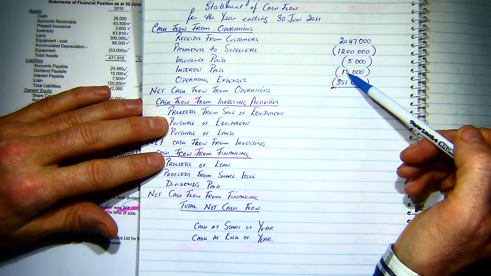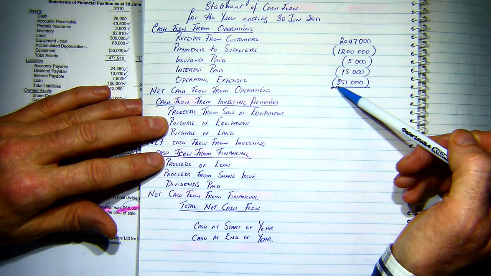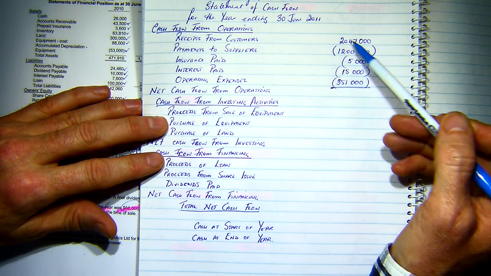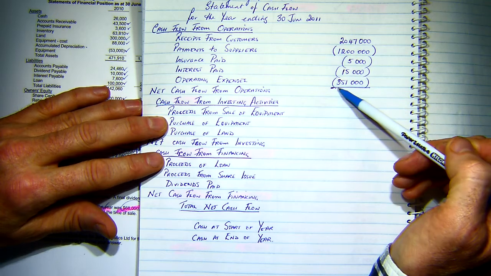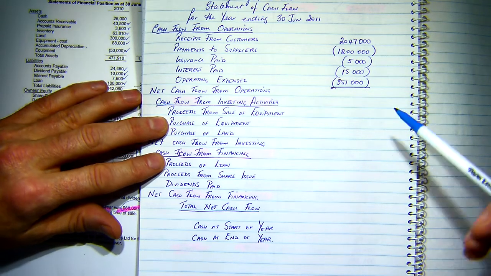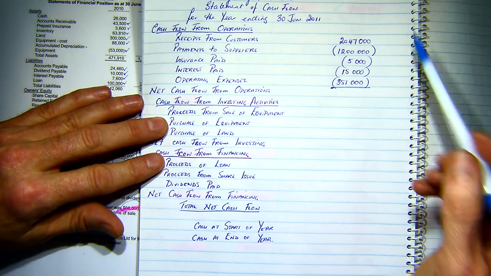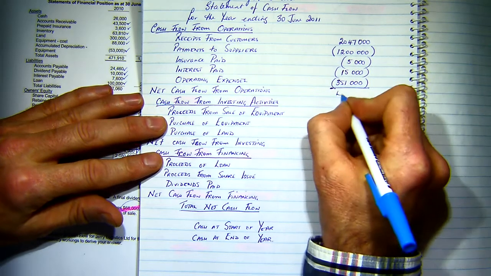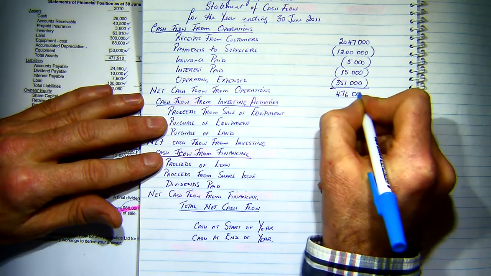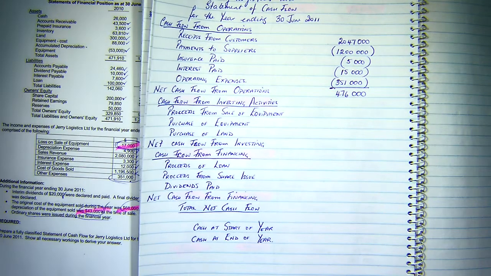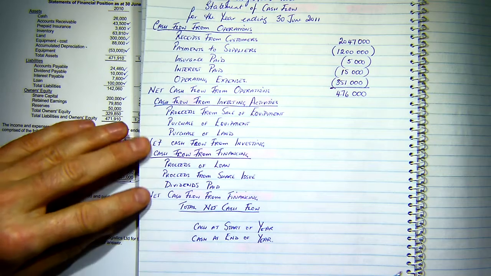What do we got? 1205, 1220, 1571. So I got 1571. That leaves me with plus 47,000, makes 476,000. And that's one of the items that I need to add into my total net cash flow.